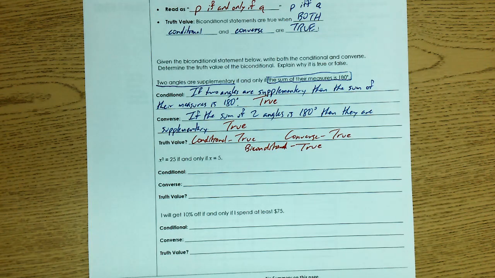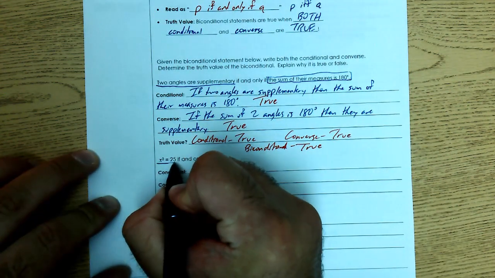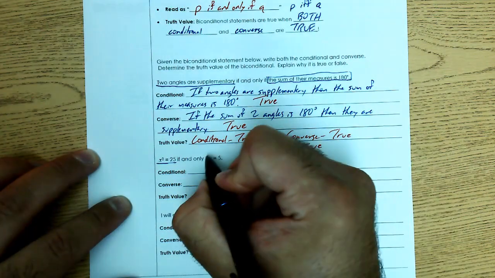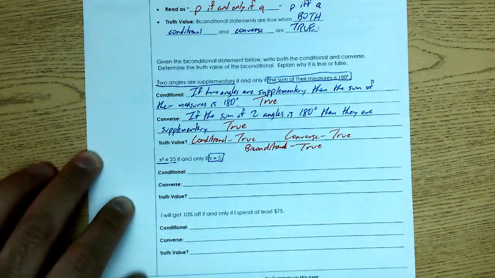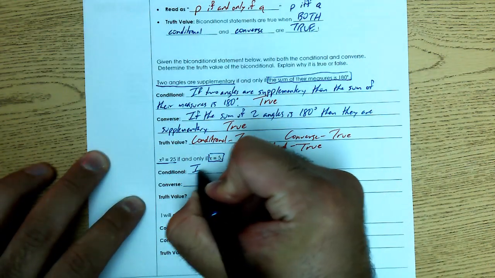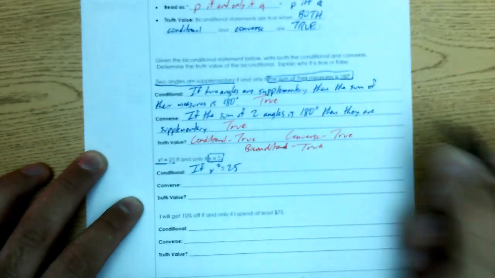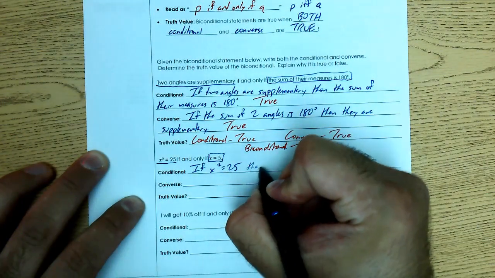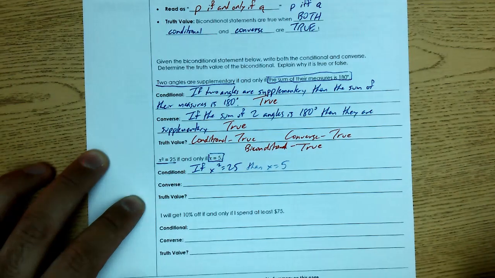Let's go through number 2 real quick. And we're going to underline our hypothesis and put a box around the conclusion. So if x squared equals 25, then x equals 5.